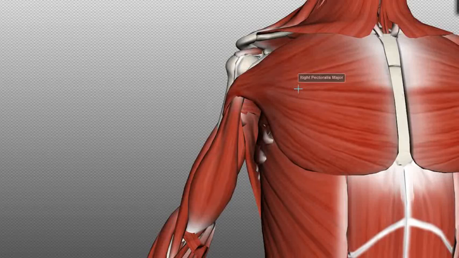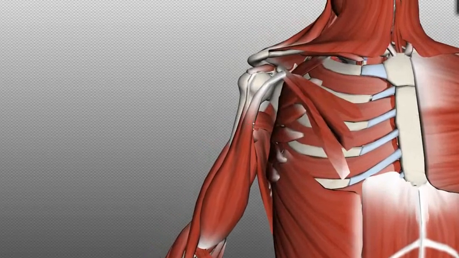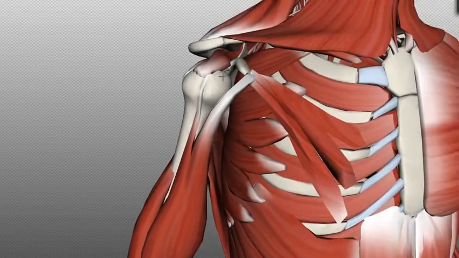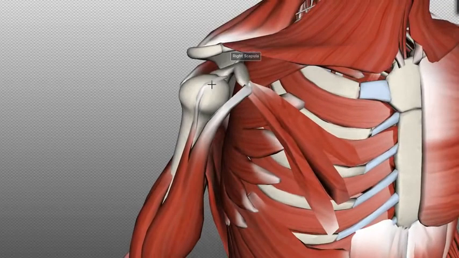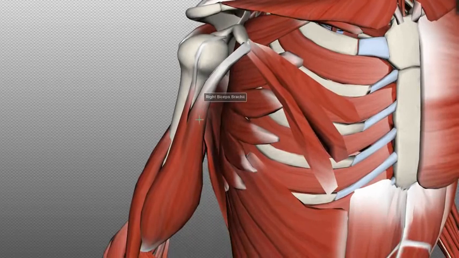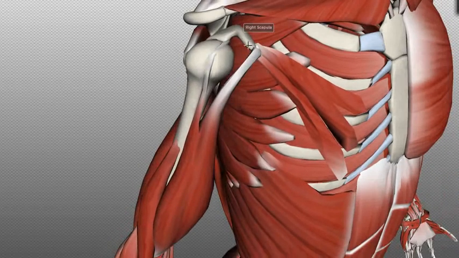So I'm just going to get rid of the pectoralis major so we can take a look at this muscle. So the long head of the muscle runs up through the intertubercular groove on the humerus and inserts on the supraglenoid tubercle of the scapula, so that this little protuberance just superior to the glenoid cavity. So this long tendon runs up through the intertubercular groove over the head of the humerus and inserts onto the supraglenoid tubercle. The short head of the biceps brachii inserts onto the coracoid process of the scapula, so that little hook on the scapula.